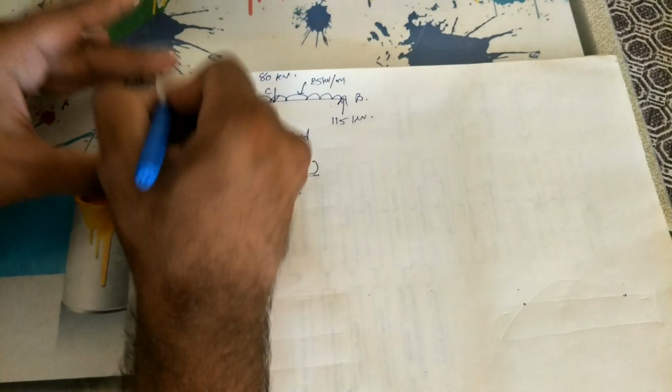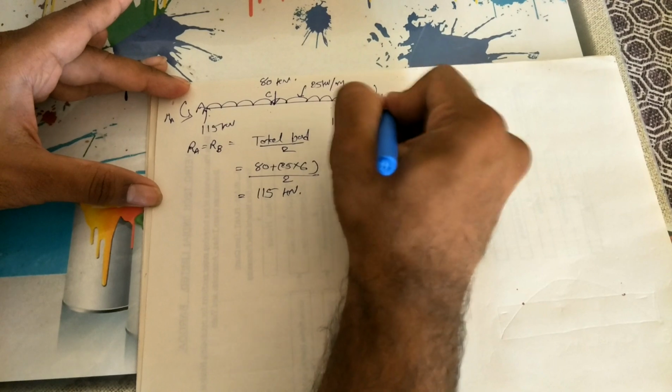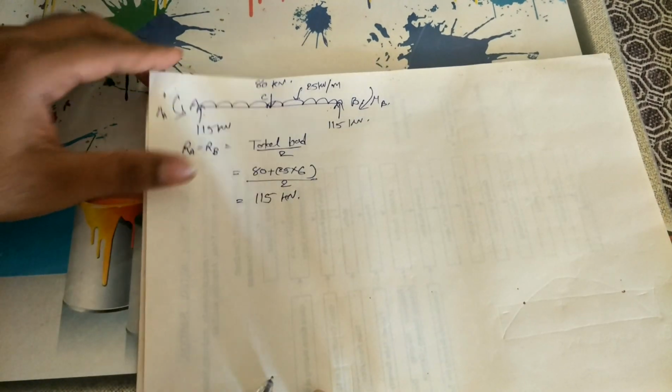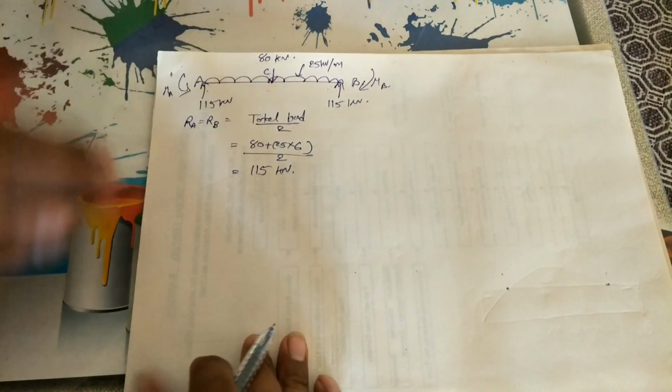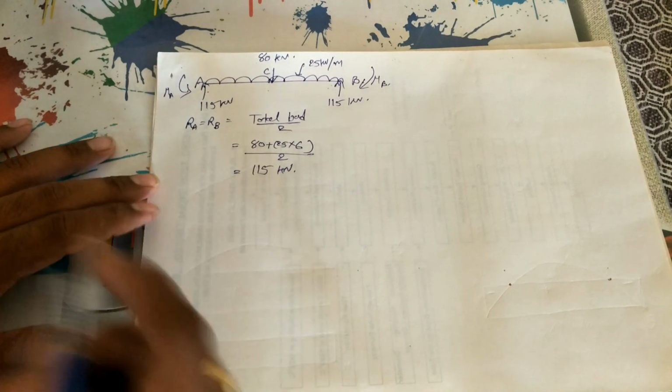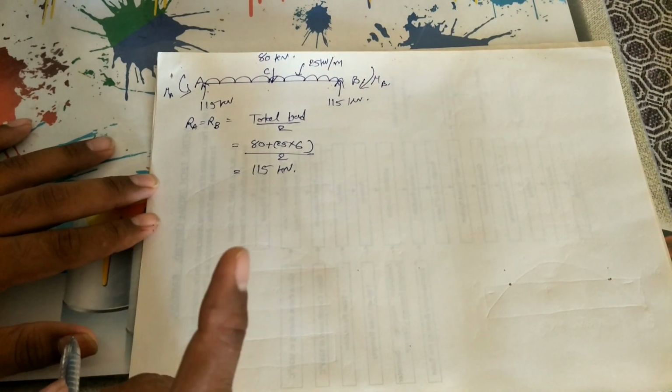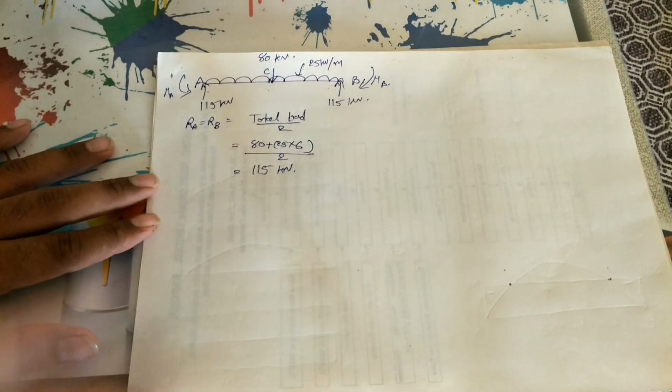We also have these two moments, MA and MB. Now we have to find the point of contraflexure, so we have to calculate a distance.